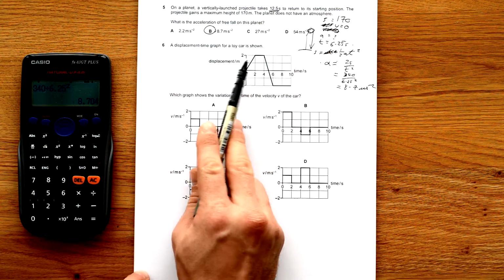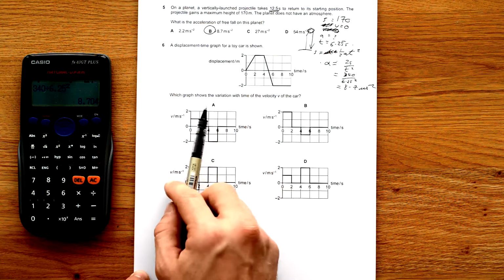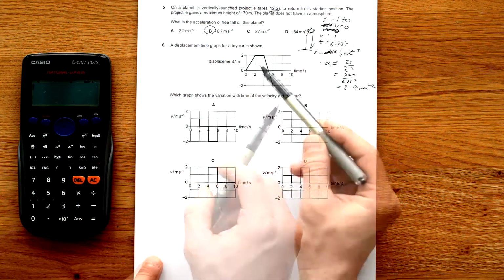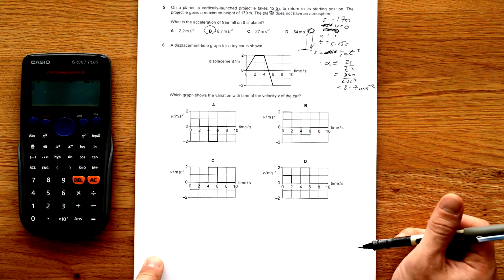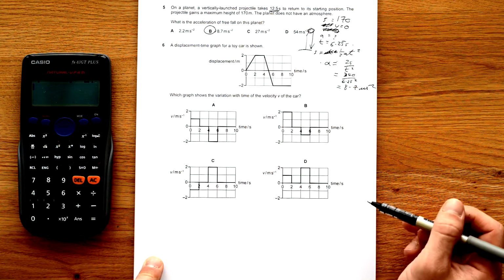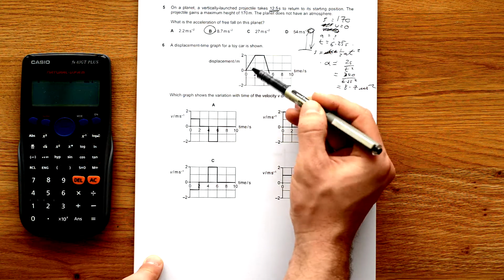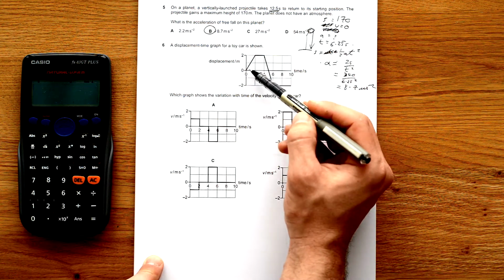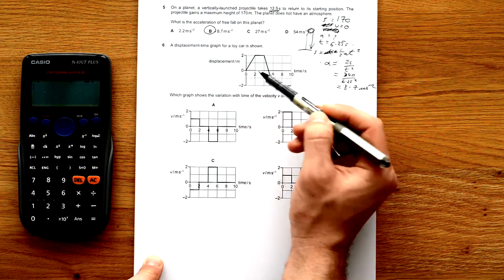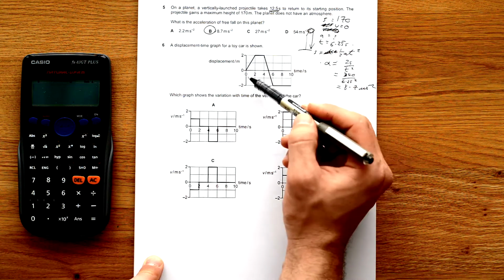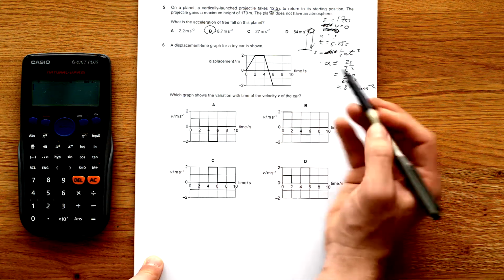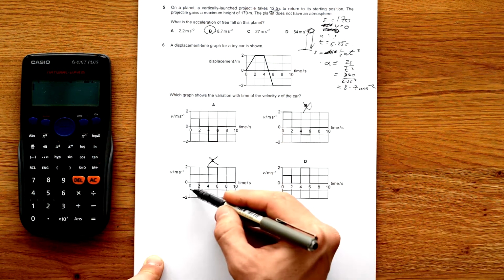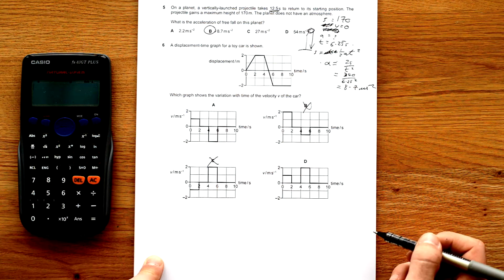A displacement time graph for a toy car is shown. Which graph shows the variation with time of the velocity v of the car? Of course, if we have a displacement time graph, it's the gradient of the graph that gives us the velocity. So a constant gradient means that we have a constant speed, a constant velocity. But what is it? Well, it's going 2 meters in 2 seconds, so its velocity to begin with is 1 meter per second. So it can't be B and it can't be C because we have a velocity of minus 1 meter per second there.